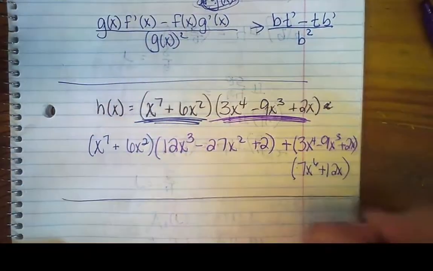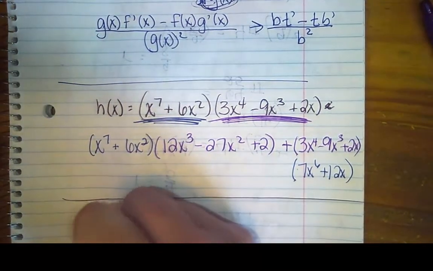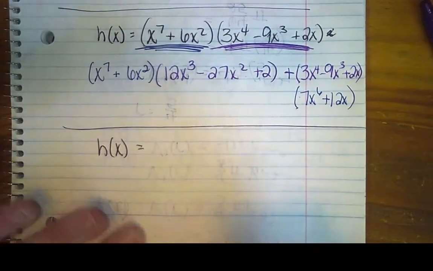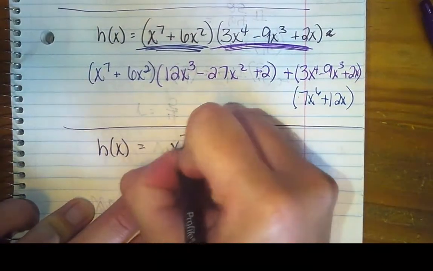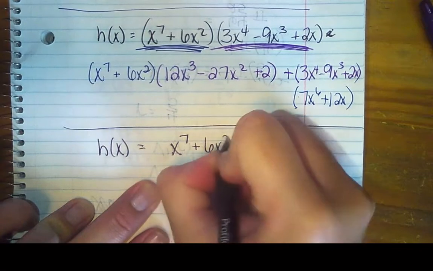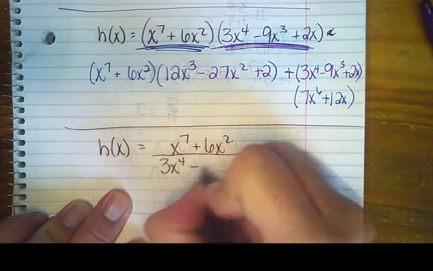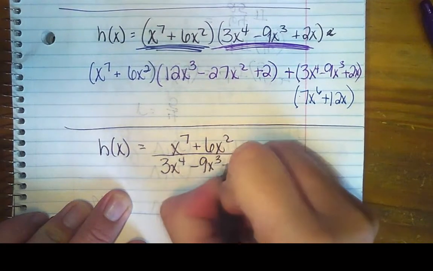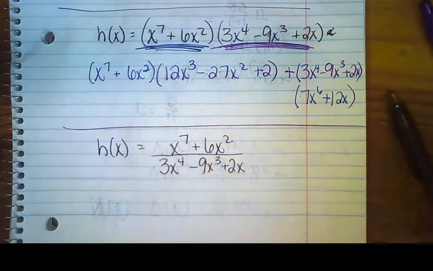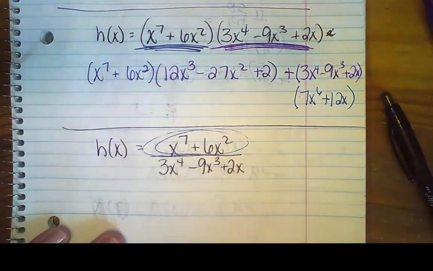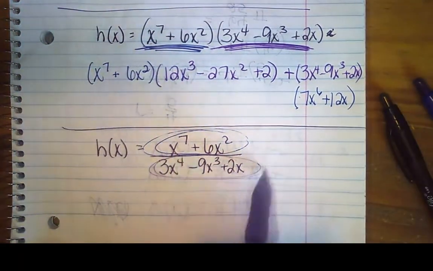What happens if we change that into a division problem? Okay, so again, I'm just making stuff up because I can. So I've got x to the 7th plus 6x squared over 3x to the 4th minus 9x to the 3rd plus 2x. So I'm just using the same two functions as I had before. So this is going to be the top, and this is going to be the bottom.